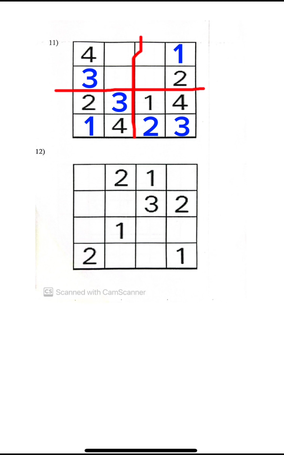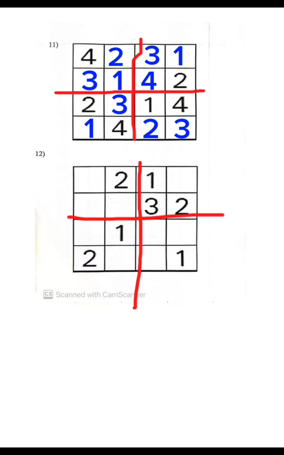Now, in the second row, I have two missing numbers 1 and 4. But I put 1 in the second box and 4 in the third box to avoid the repetition of numbers. Now, in the second column, I have 2 as a missing number, and in the third row, I have 3 as a missing number. Now, in the subgrid related to the first and the second row, the third and the fourth columns, I have 4 as a missing number.